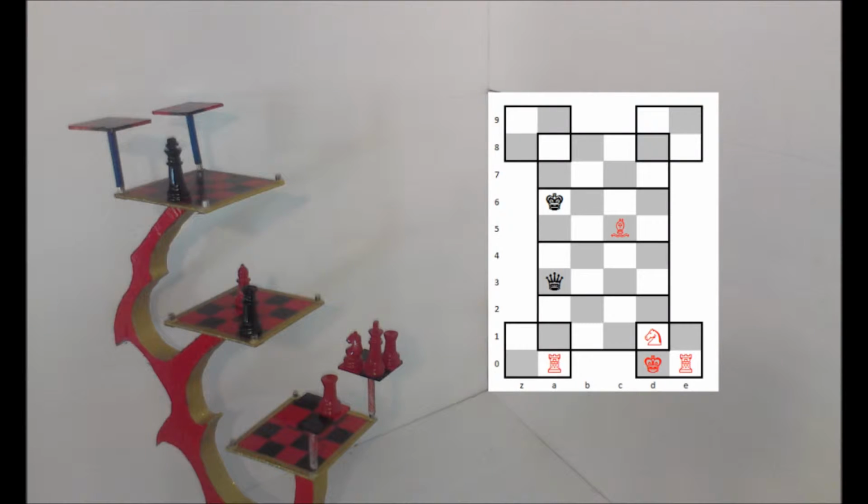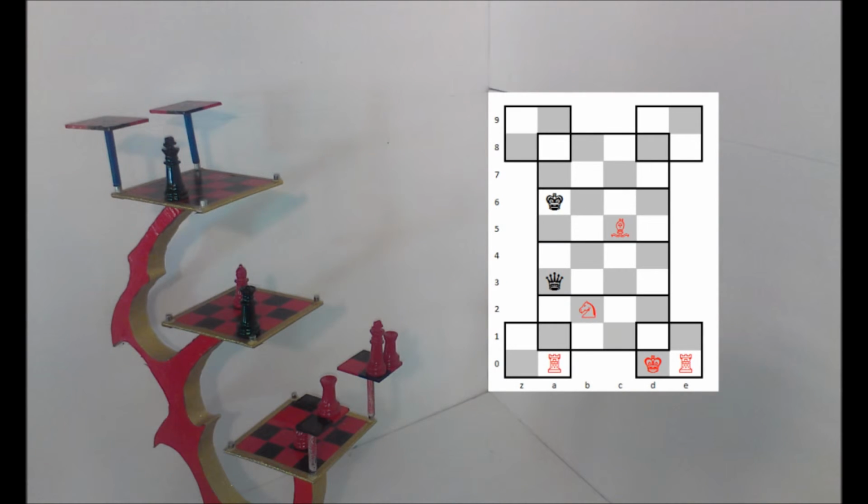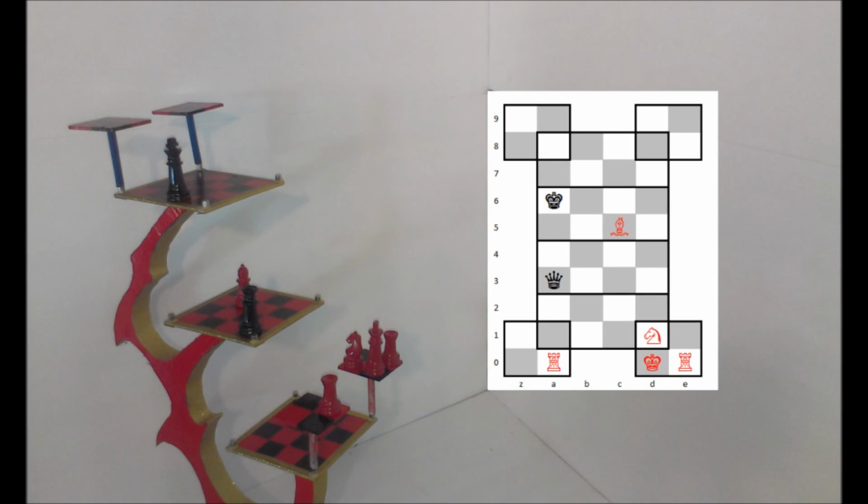Article 3.9. Check. The king is said to be in check if it is attacked by one or more of the opponent's pieces, even if such pieces are constrained from moving to the square occupied by the king, because they would then leave or place their own king in check. No piece can be moved that will either expose the king of the same color to check or leave that king in check.